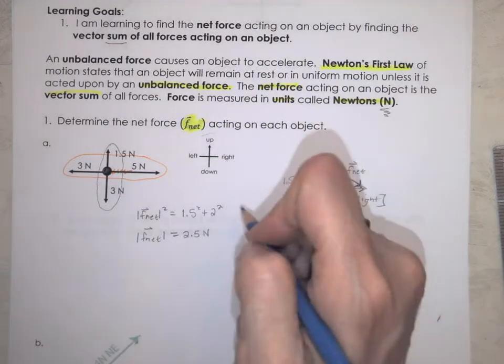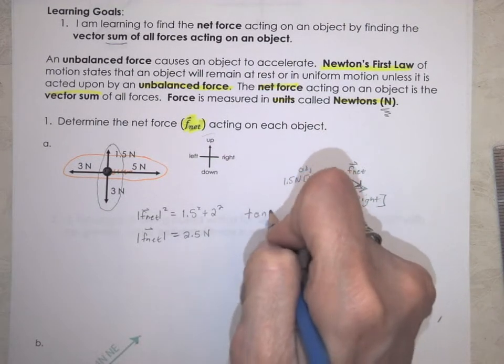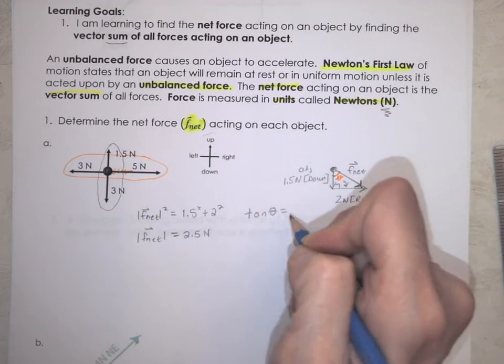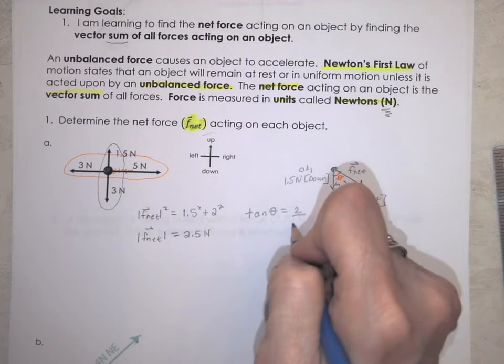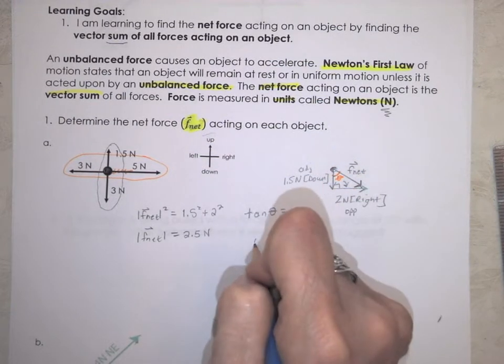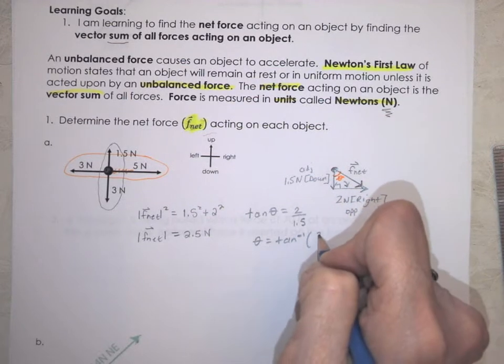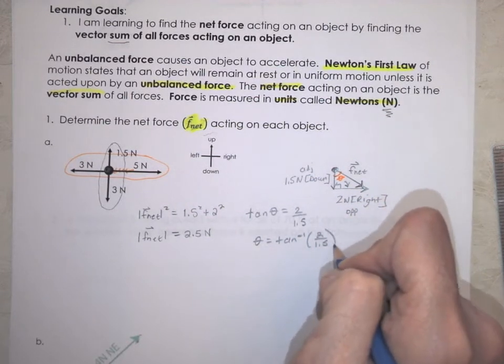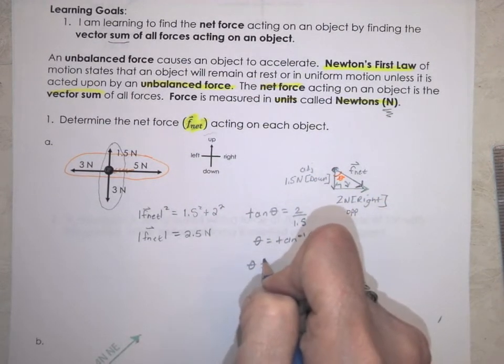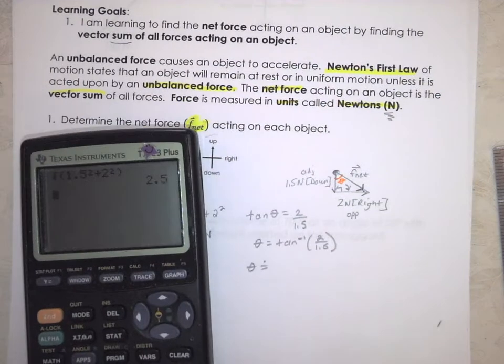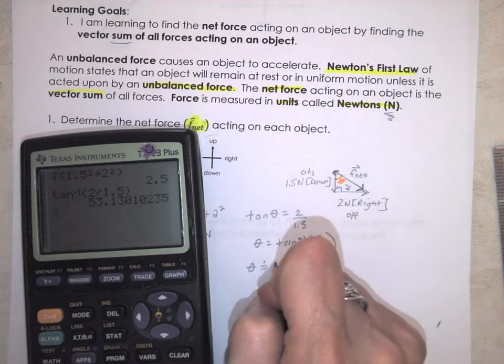So I can use tan. Tan of theta is opposite, which is 2, over adjacent, which is 1.5. Theta is the tan inverse of 2 over 1.5, or approximately 53 degrees.